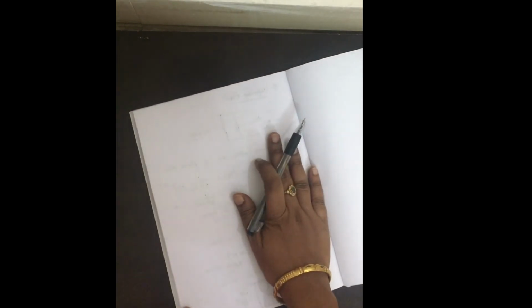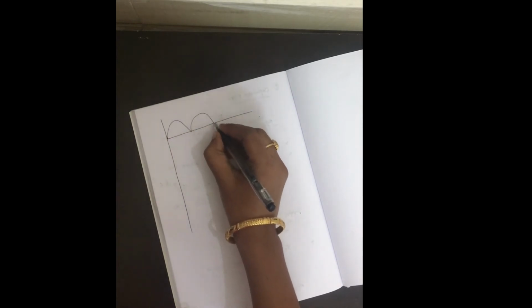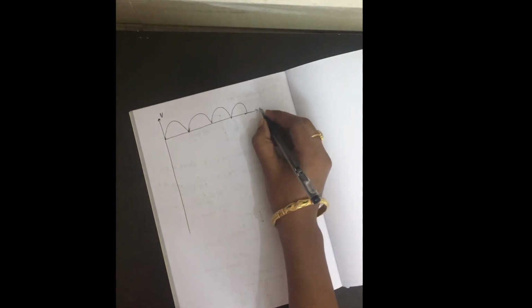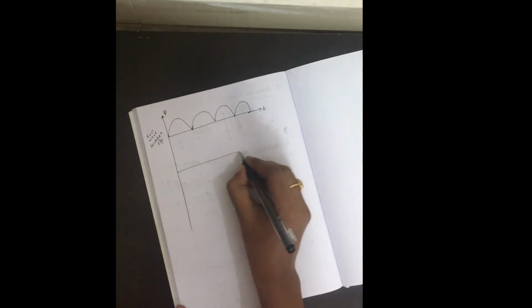I'll explain with the graph. This is the full wave rectifier's output. So what happens when you apply it into the filter? Let's see that.